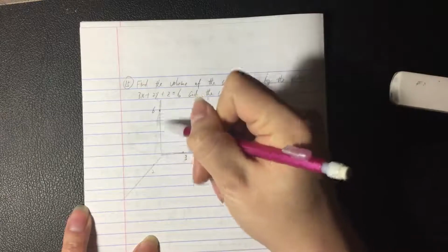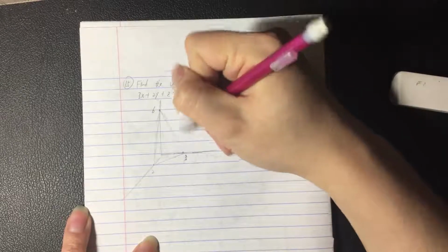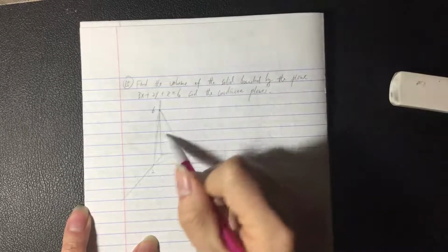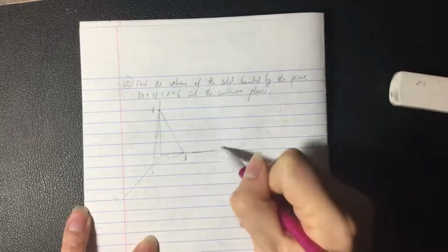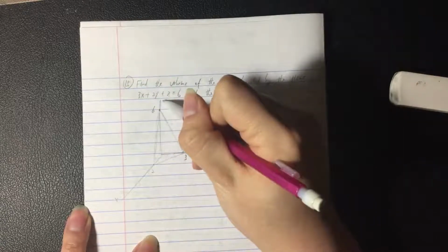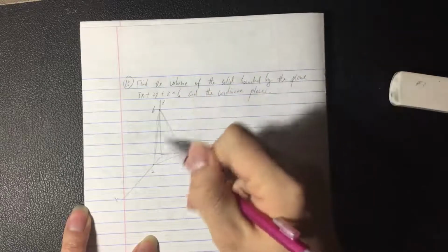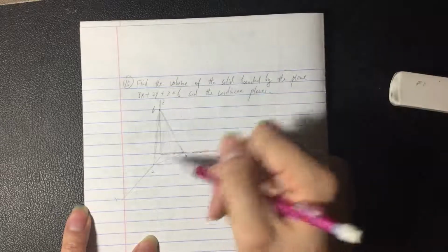Three points can fix a plane. If I know three points in a plane, I can draw the plane. So this is the plane. The coordinate planes are the xy plane, xz plane, and yz plane. This is the solid we are trying to find. This is the solid for which we want to compute the volume.